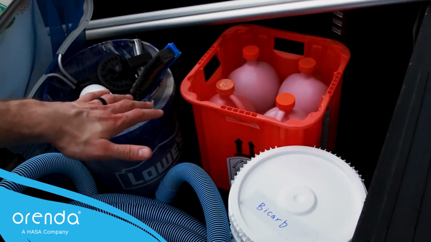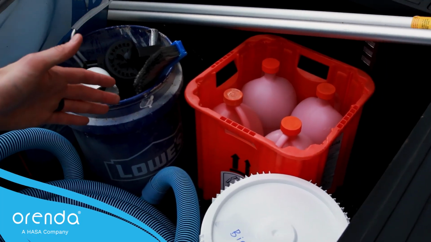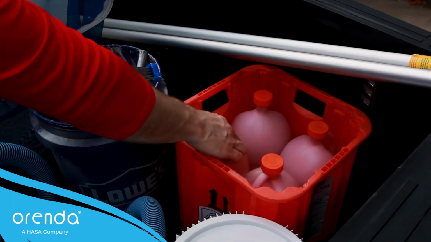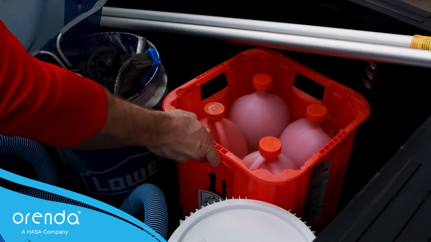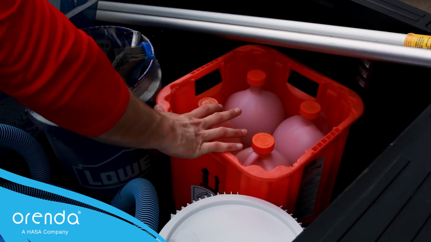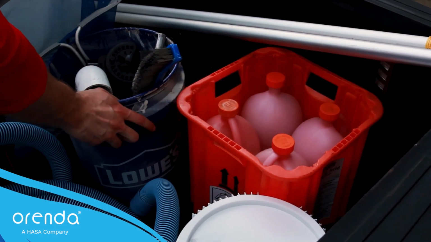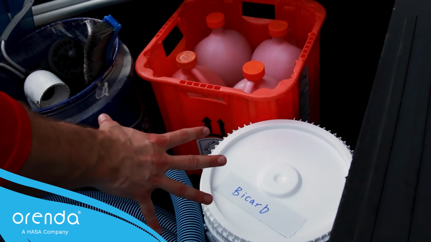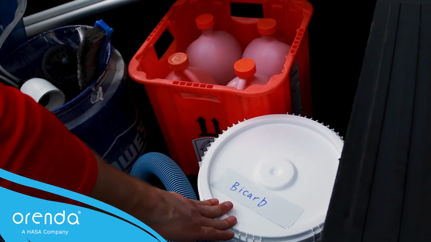Same with the HASA acid right here, another 4x1. In its own spill container, that means that if anything were to leak, it stays in here. Nothing is coming out of that. It is physically in this spot. It is wedged in with this bucket and this sodium bicarb. Sodium bicarb will neutralize acid if something were to happen. This is the safest chemical you can have next to it.